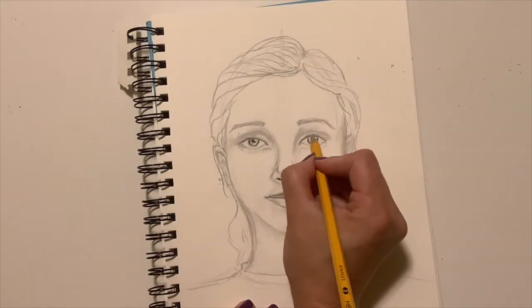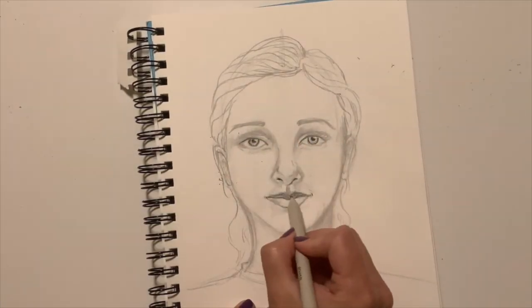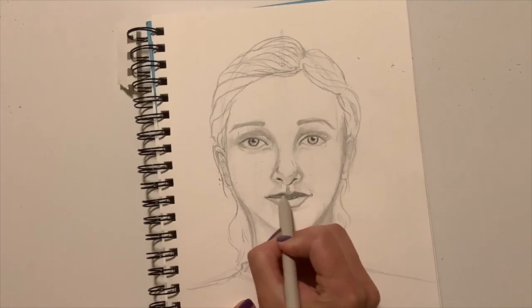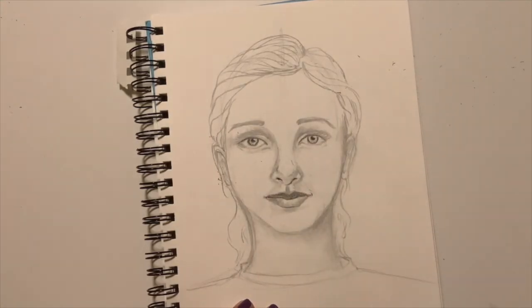Like under your nose is going to be darker. Under where your eyebrows are probably going to be a little bit darker. Your top lip is always going to be a little bit darker. Underneath where your chin is going to be darker. And that's all because they face away from the light source. So I'm really excited to see what you do when you create your portraits.